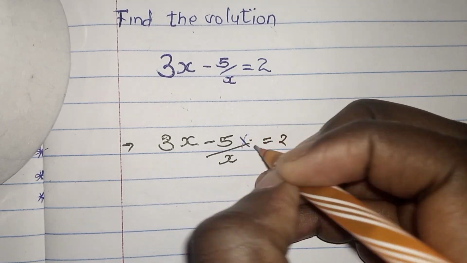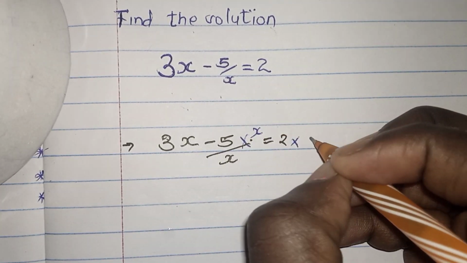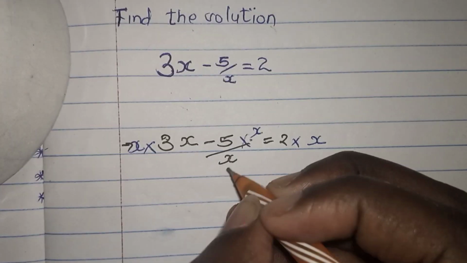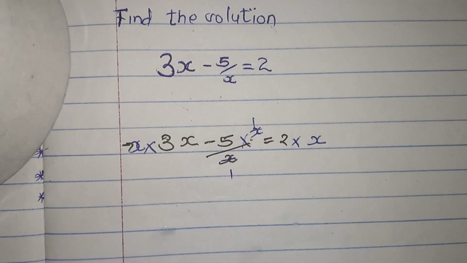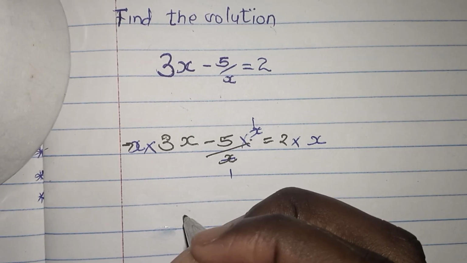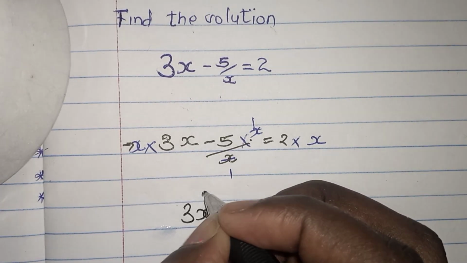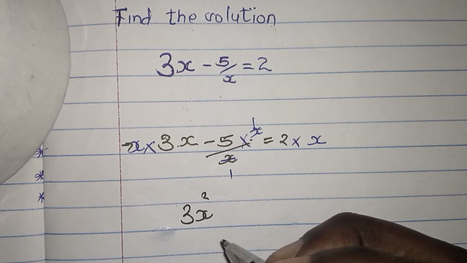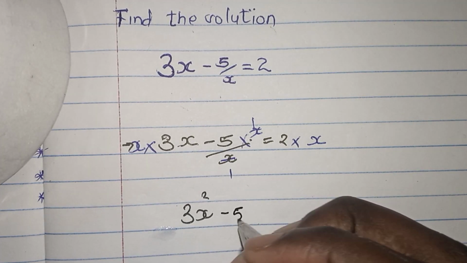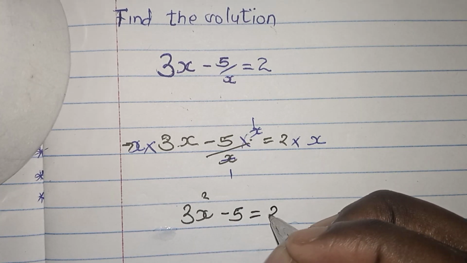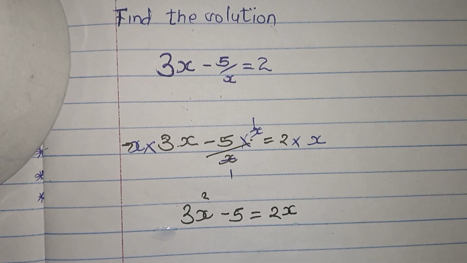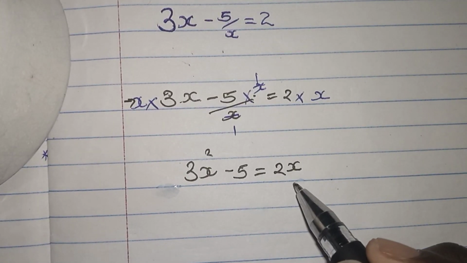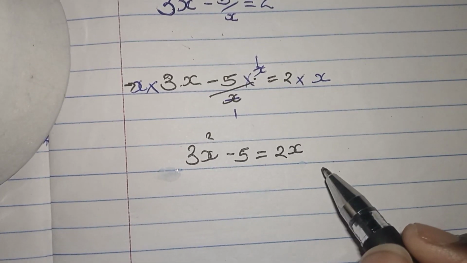So I will multiply here by x, I will multiply here by x, and I will multiply on this side by x. So this x will cancel, and I will remain with 3x squared. This one here, 3x times x, gives me 3x squared minus 5 is equal to 2x, right? So I can form a quadratic equation from this equation over here.